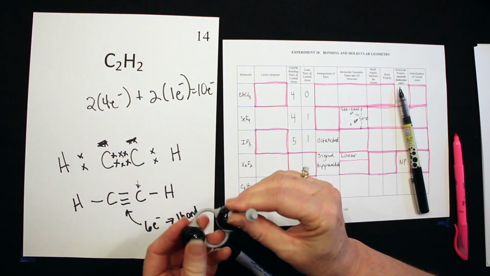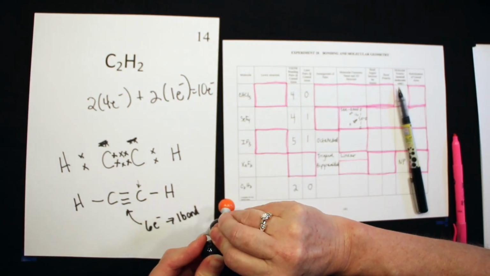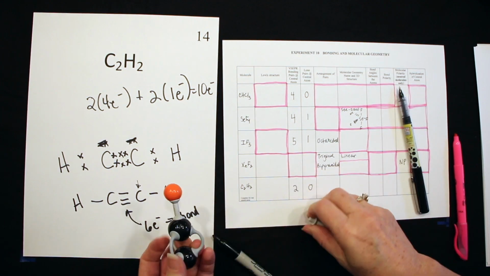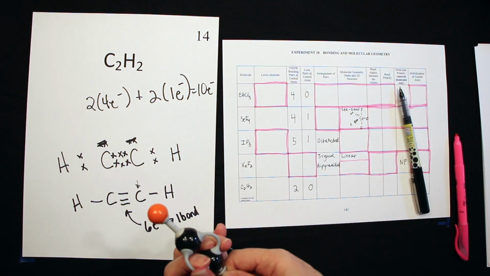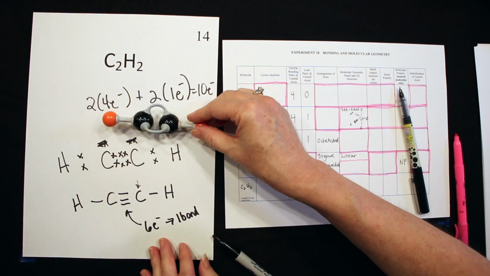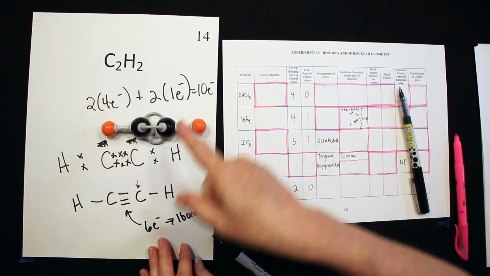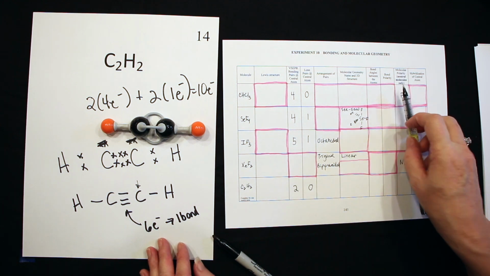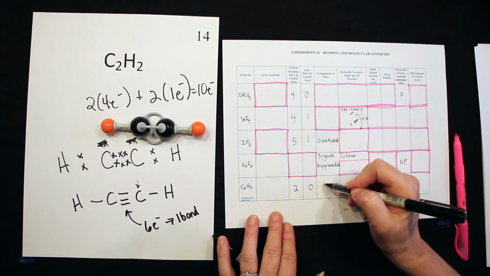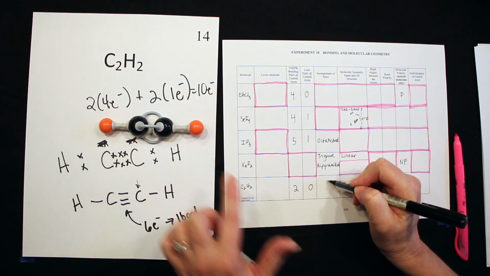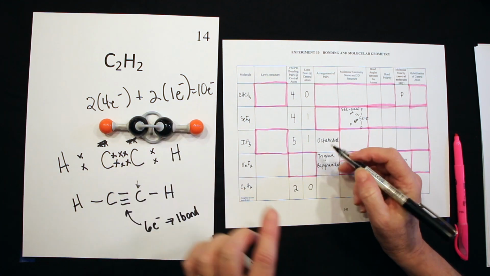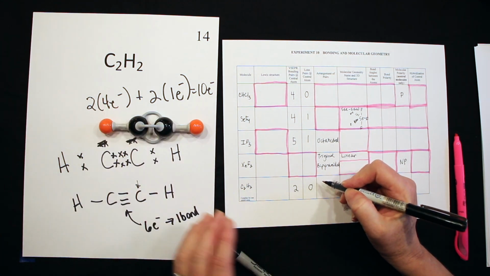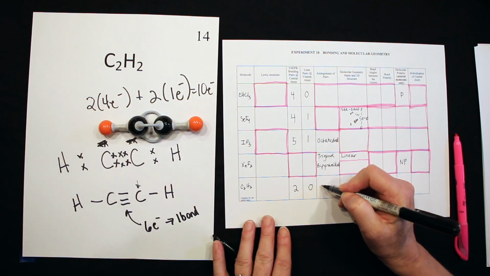And I'm just making the triple bond here. You can see the triple bond, 1 bond, 2 bonds for a 2 and a 0. Each carbon atom, and we're only dealing with the left one right now, it's going to be the exact same for the right one.